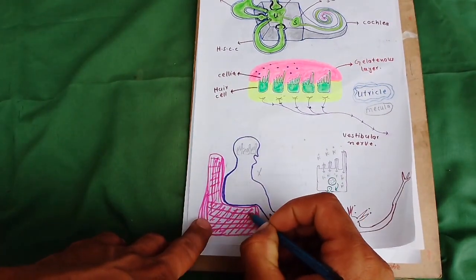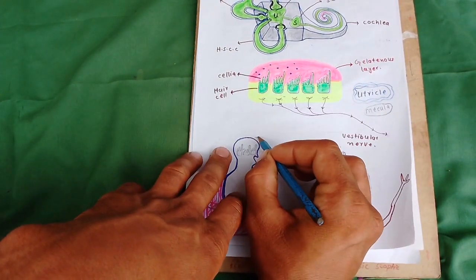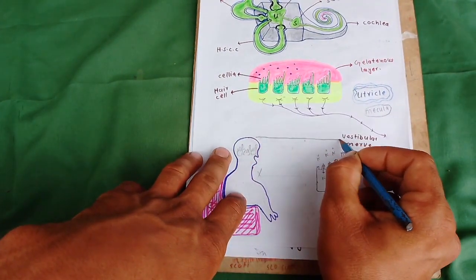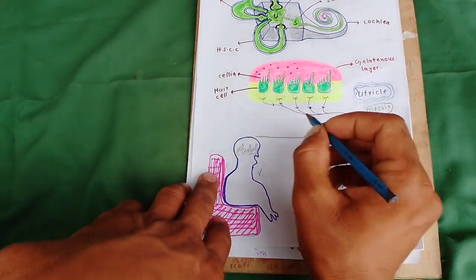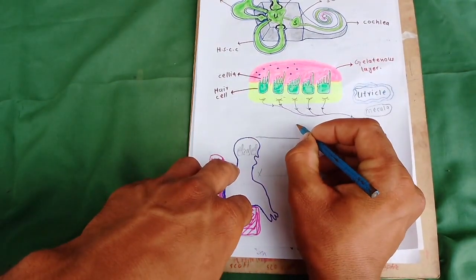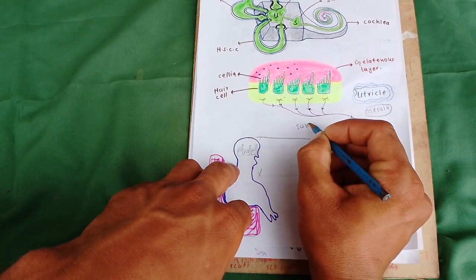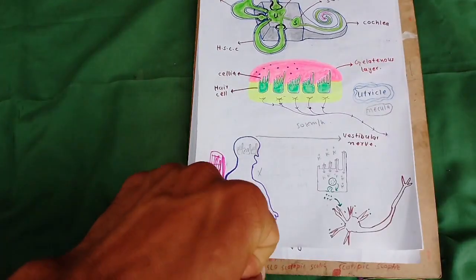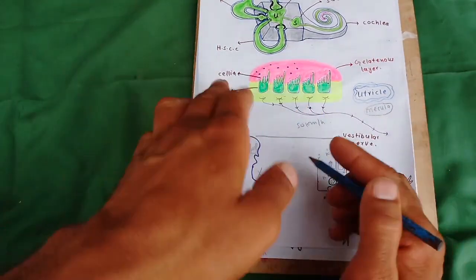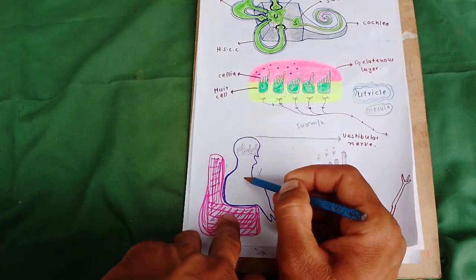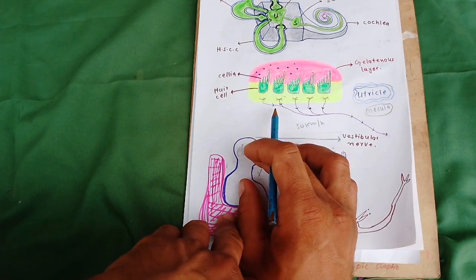So he is sitting on his own seat while the bus is moving in a uniform motion. Suppose the bus is moving at 50 kilometers per hour, in uniform motion. So the person is sitting here. This is the normal condition, the normal posture of the man.